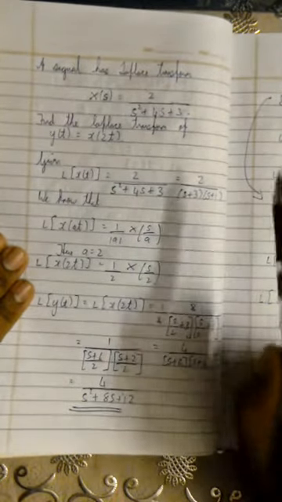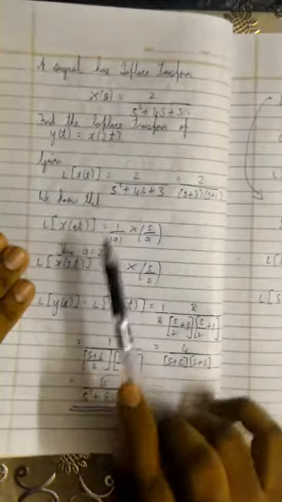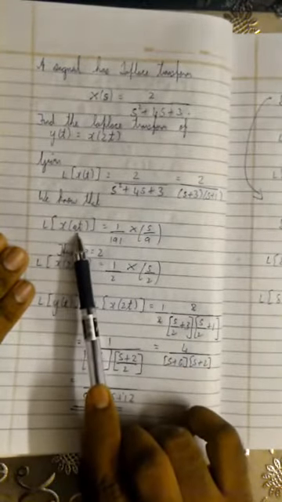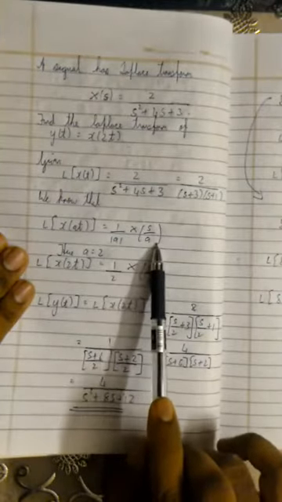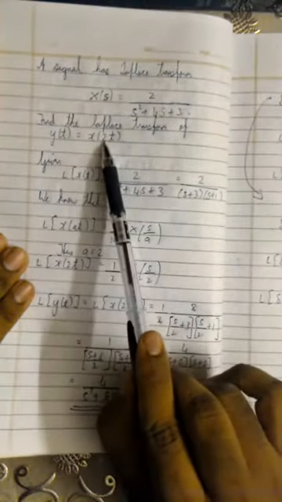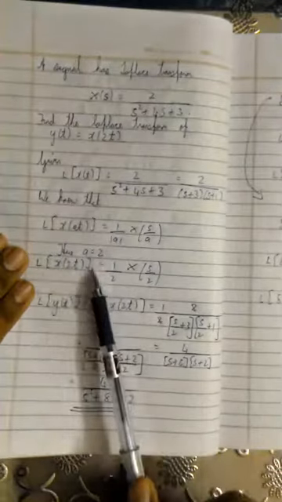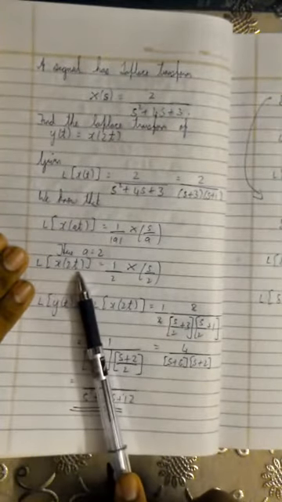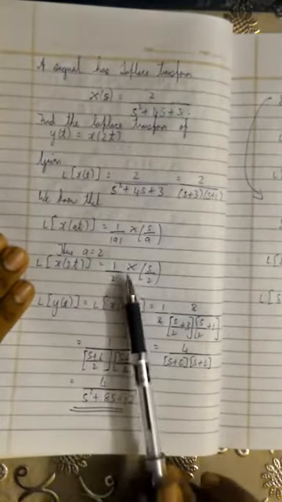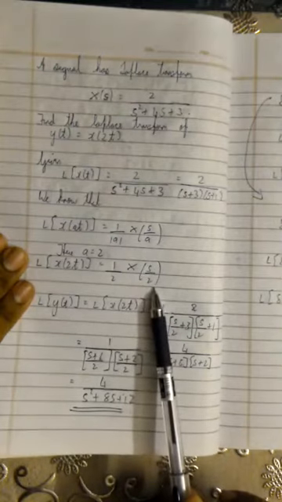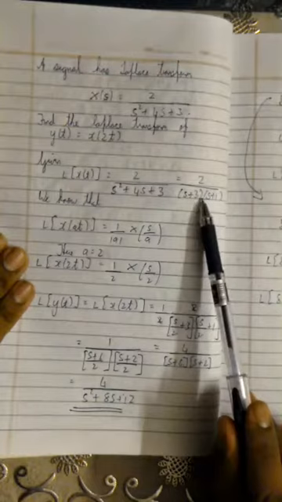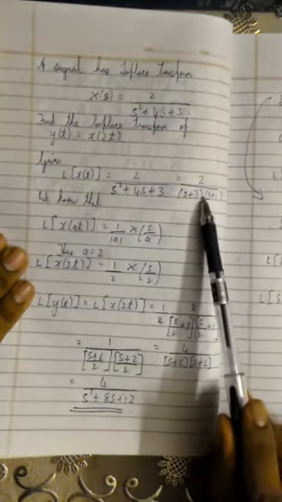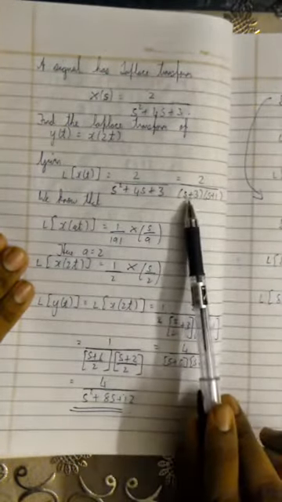Then I write my time scaling property. We know that the Laplace transform of x of at is equal to 1 by mod a into X of s by a. So here in this example, a is equal to 2, so I replace it with 2. This will become the Laplace transform of x of 2t is equal to 1 by 2 into X of s by 2. I already know what X of s is. So I need to replace my s with s by 2.